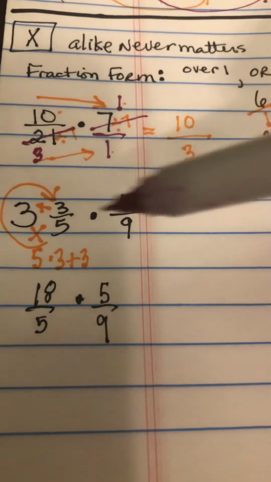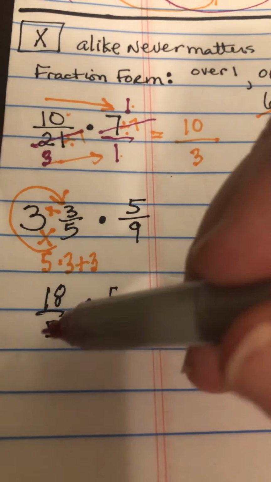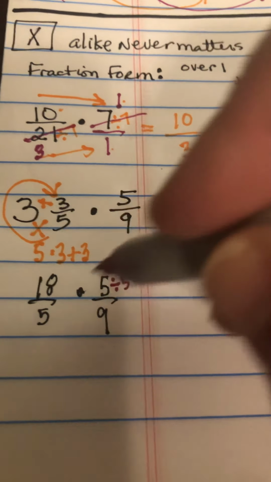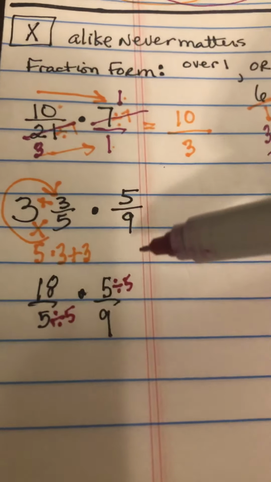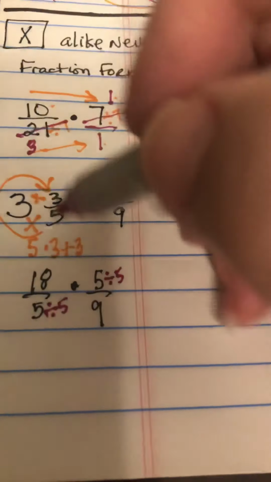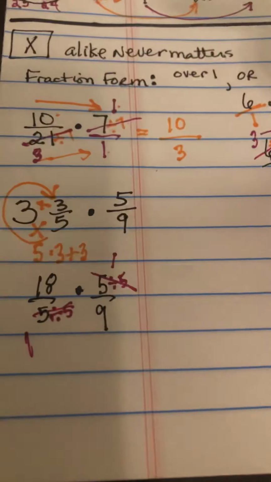Now that we have everything in fraction form, we're going to start simplifying. I noticed that both of these can be divided by 5. If you divide by 5 here, you always have to use the same number to divide with. Something not side by side, but top and bottom. Anything on top with anything on the bottom. So when you do that, that becomes 1, and that one becomes 1.